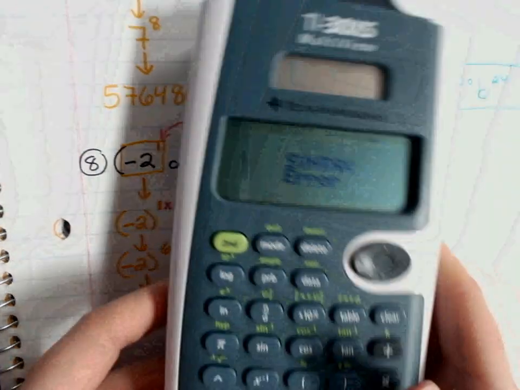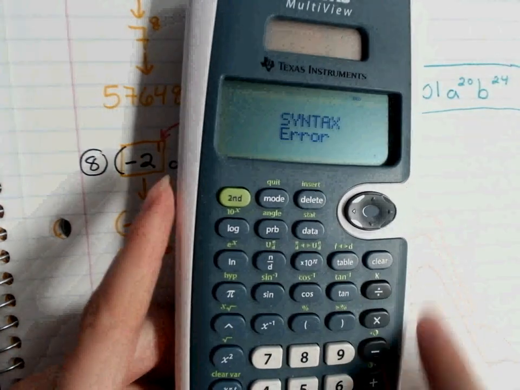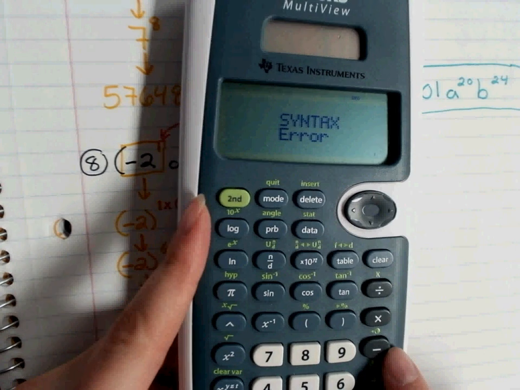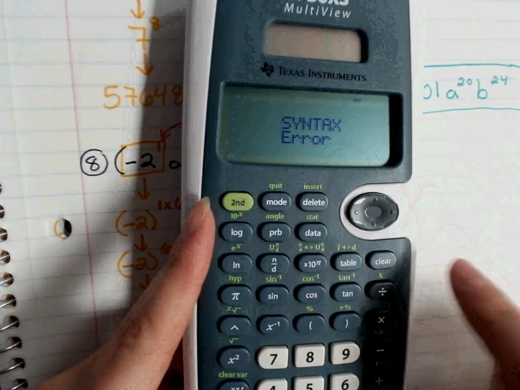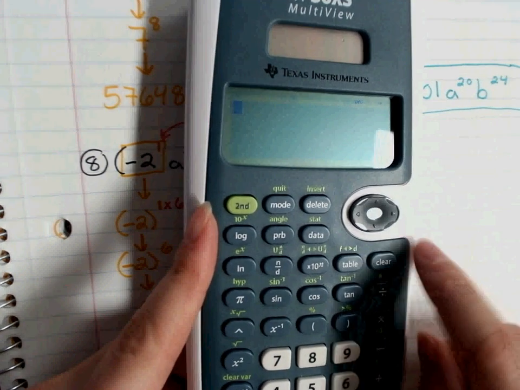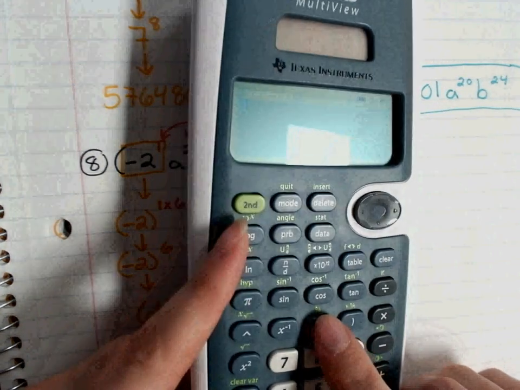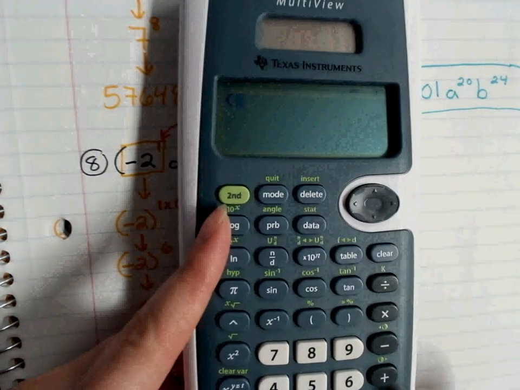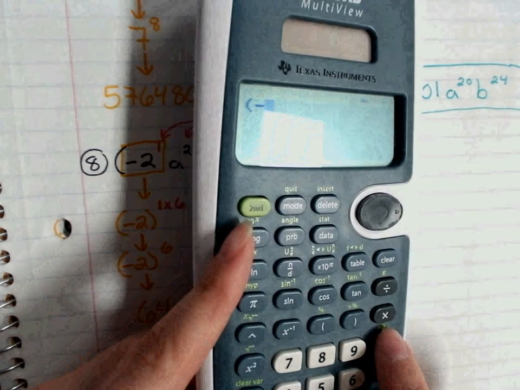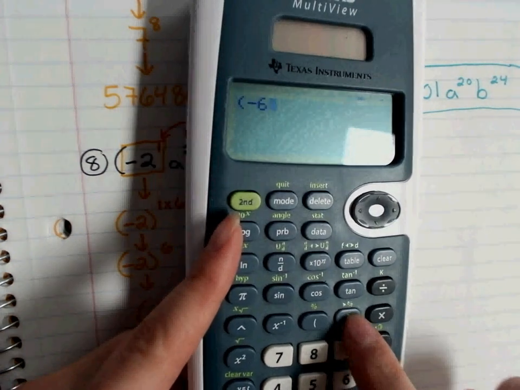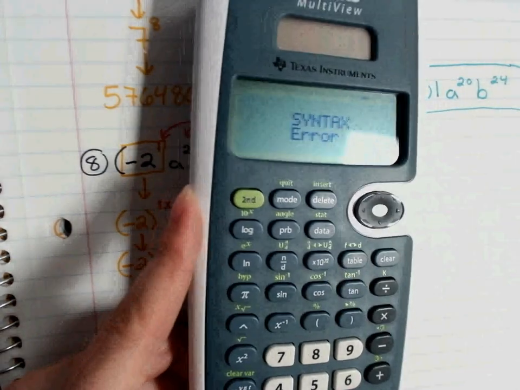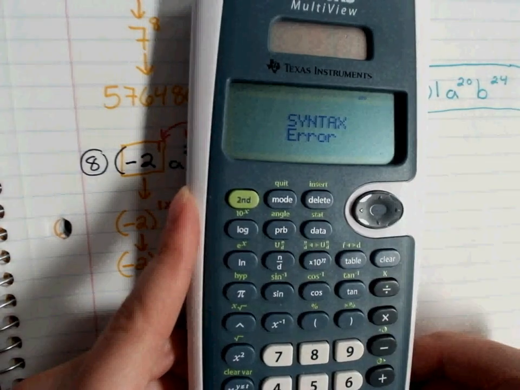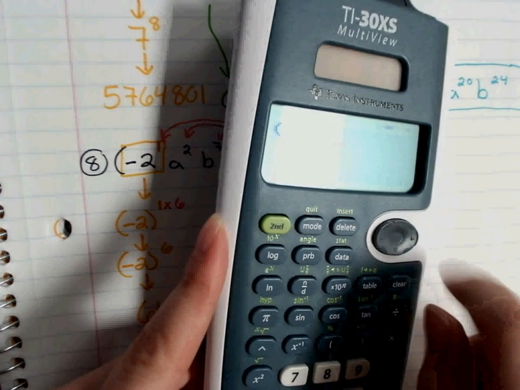Guys, look, if you use the subtraction sign as a negative, you're going to get an error. Take a look. If I put a parentheses and I hit subtract and then the 6 and close parentheses, and I want to put it to the 2nd power, it's going to give me a syntax error.